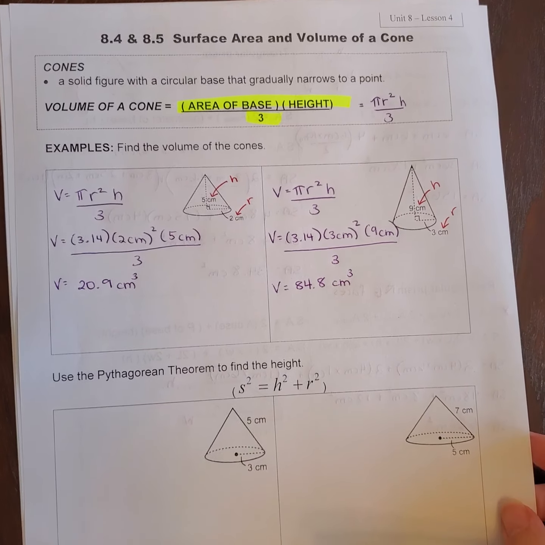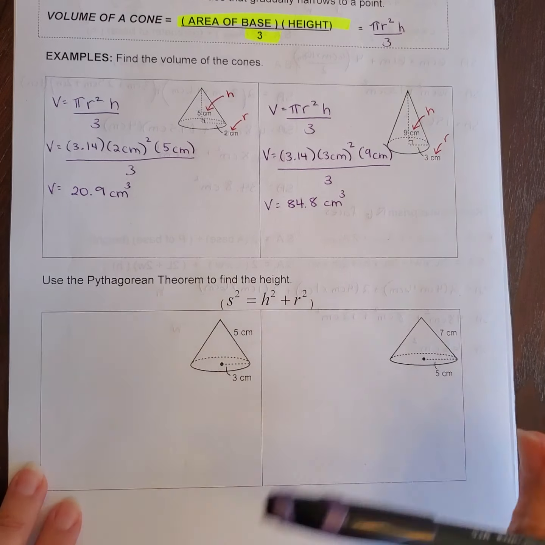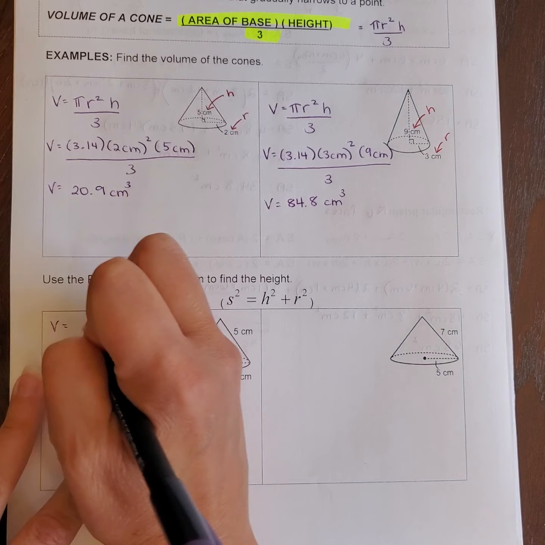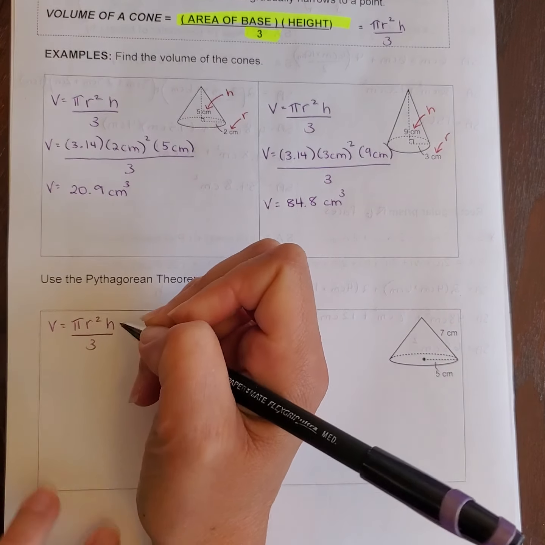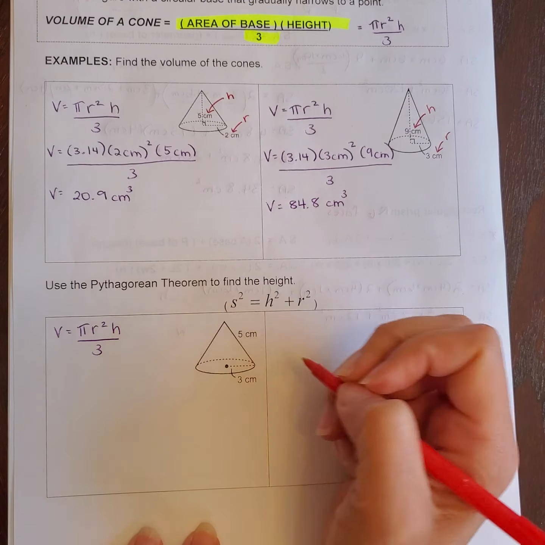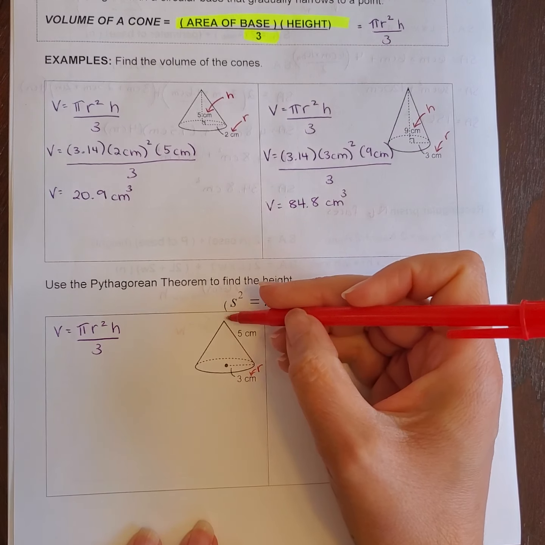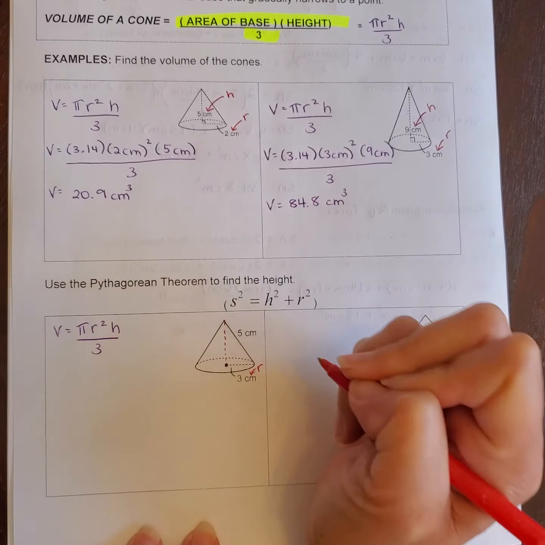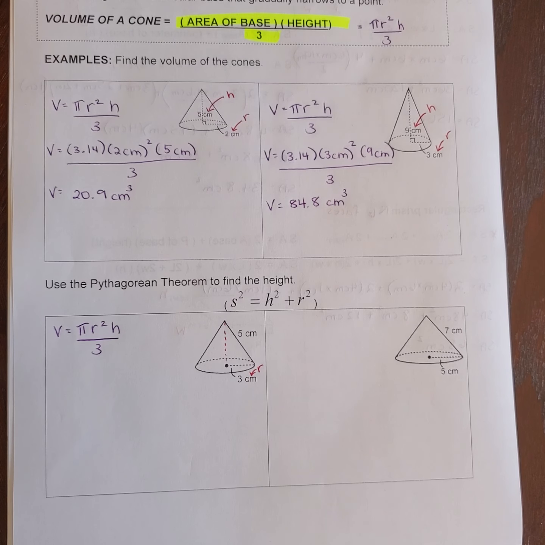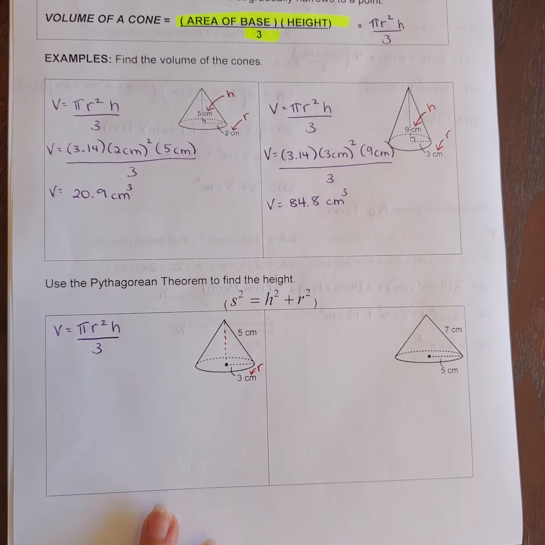Okay, the next 2 examples. We're still finding the volume, so let's begin by putting in our formula. So V is equal to pi r squared h divided by 3, and then let's start labeling. So 3 is my radius, 5 is my slant. I do not have the height of the cone, so what I have to do is use the Pythagorean theorem in order to get the height of the cone.